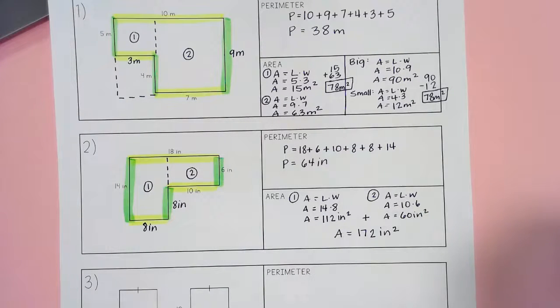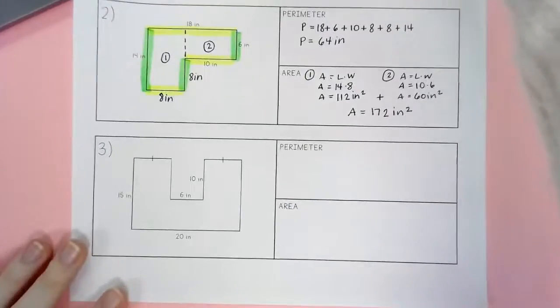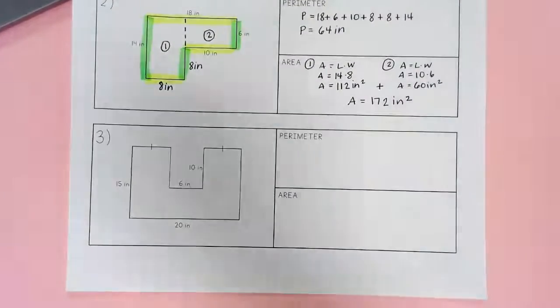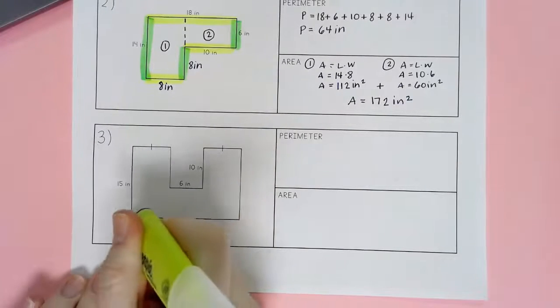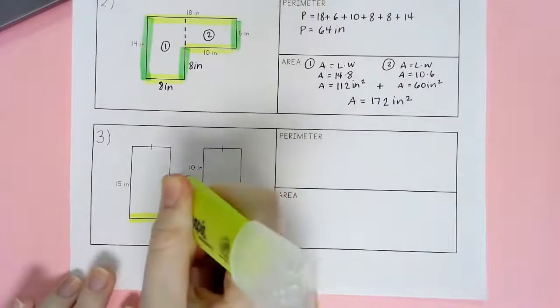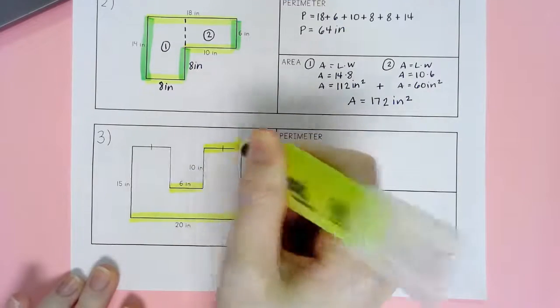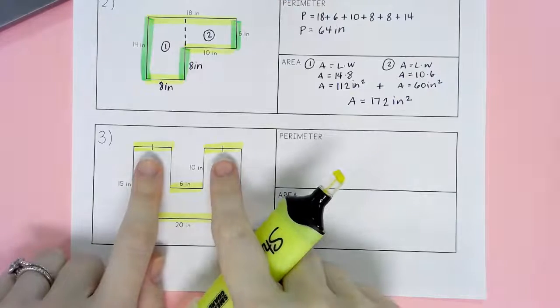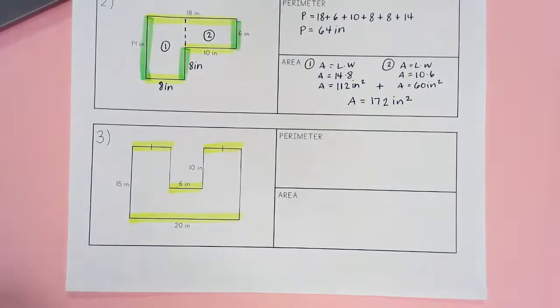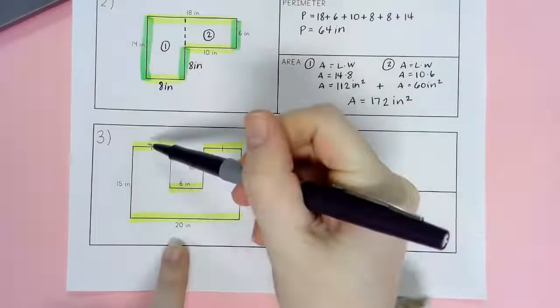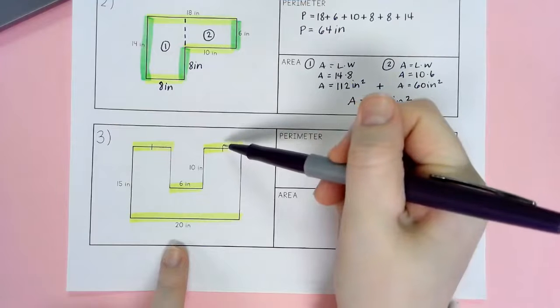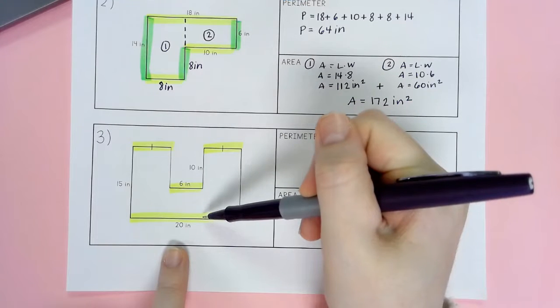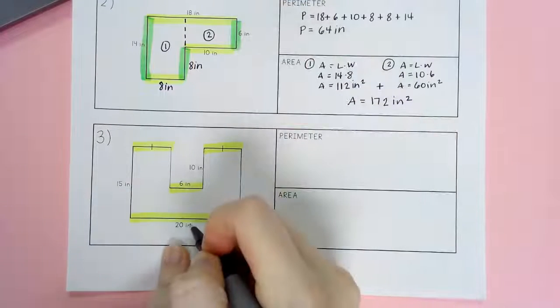Okay, moving on to the last one, number 3. This one's a U shape. I'm going to approach it the same way though. So I have 20 here, I have 6 here, and then these are both missing, but that little mark means that they are the same length, all right? And so I know that 1, 2, 3 are going to add up to 20. So I'm going to do it this way.